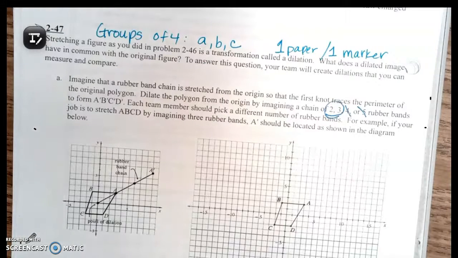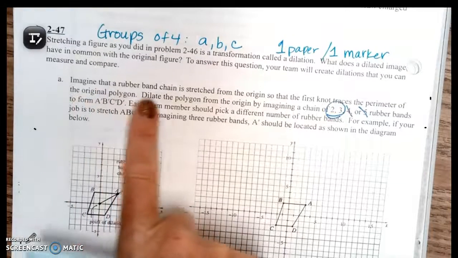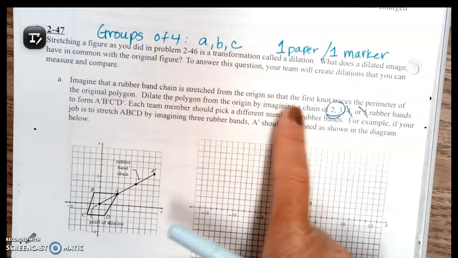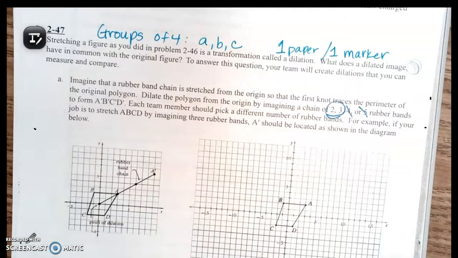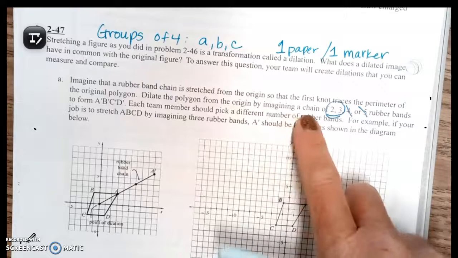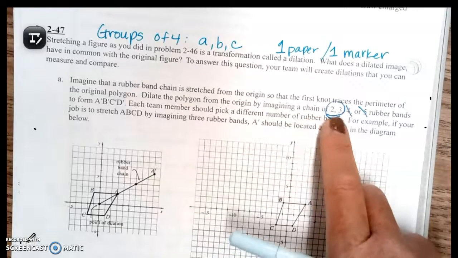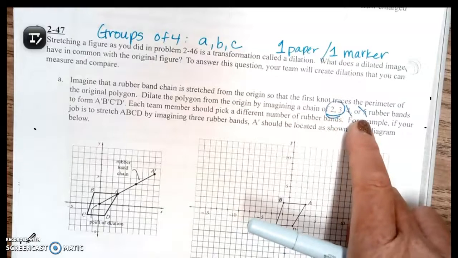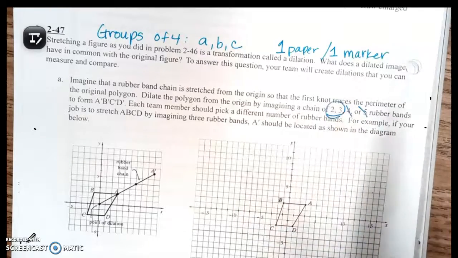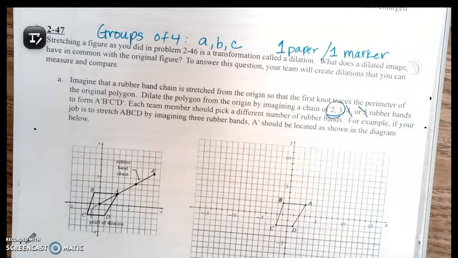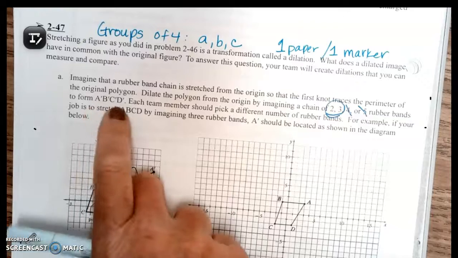And let's see. Okay, so for part A, it says, imagine that a rubber band chain is stretched from the origin so that the first knot traces the perimeter of the original polygon. We're going to dilate the polygon from the origin by imagining a chain of 2 or 3. Cross off 4 and 5. We're not going to do 4 and 5. We're just going to do 2 and 3 rubber bands to form A prime, B prime, C prime, D prime.